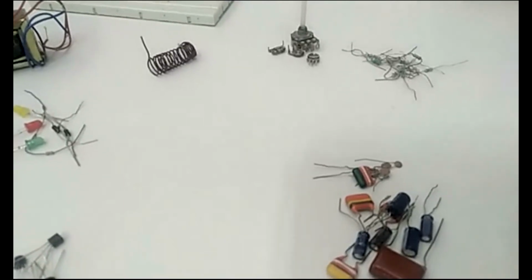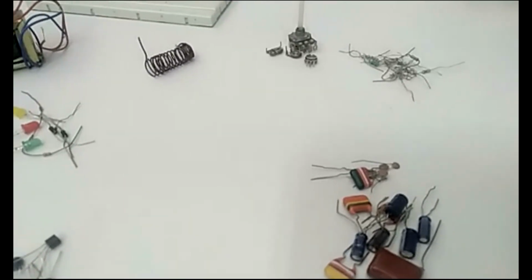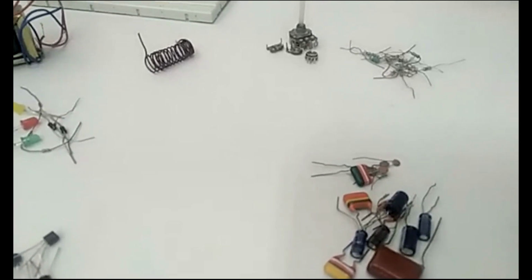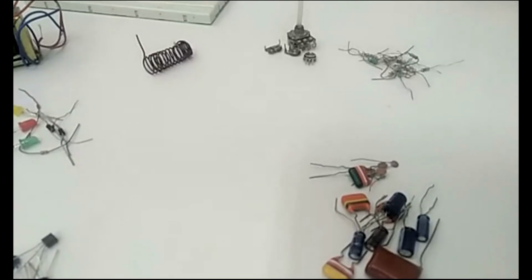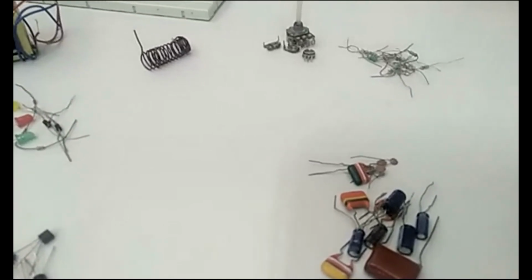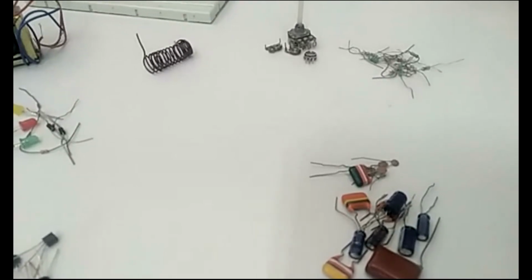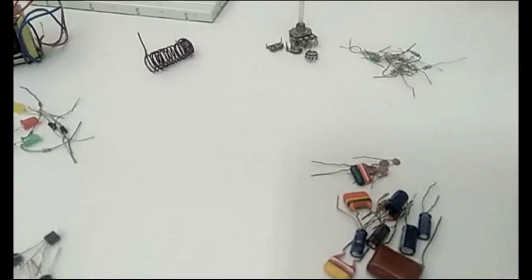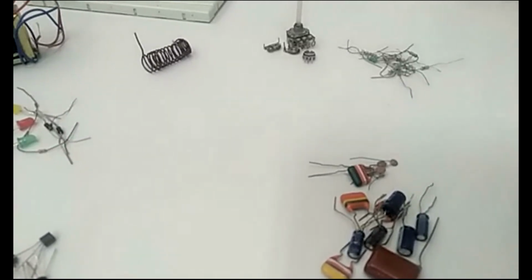But we also have different kinds of capacitors, whose names differ depending on the dielectric material. They include tantalum capacitors, ceramic capacitors, polystyrene capacitors, film capacitors, electric double layer capacitors, polyester film capacitors, mica capacitors, and polypropylene capacitors.